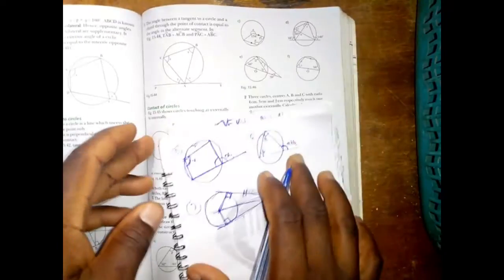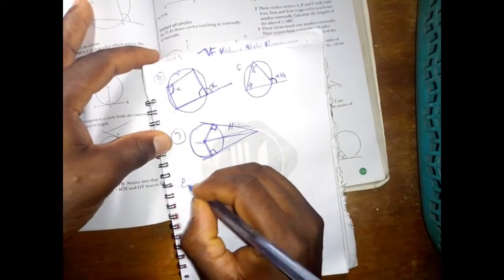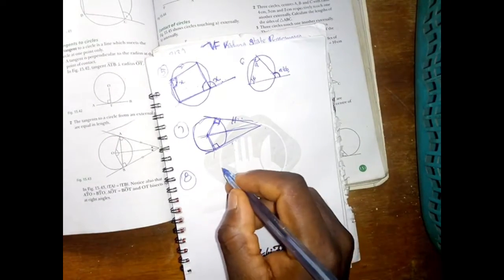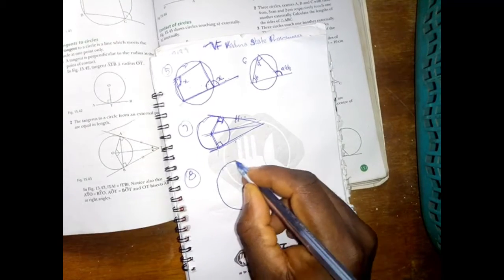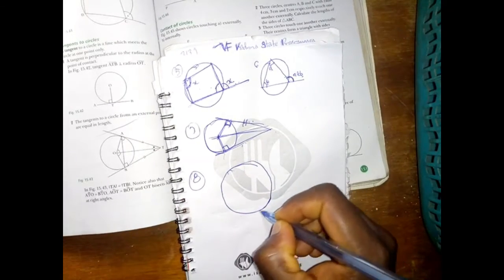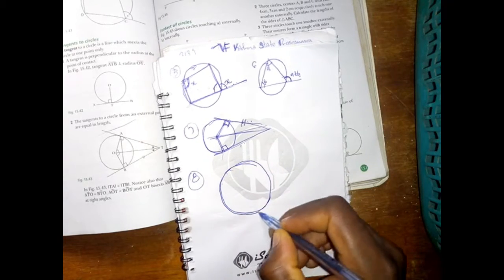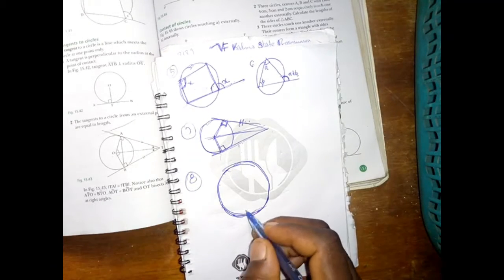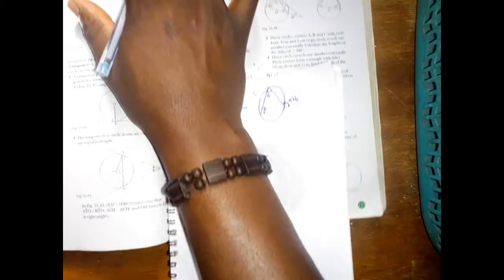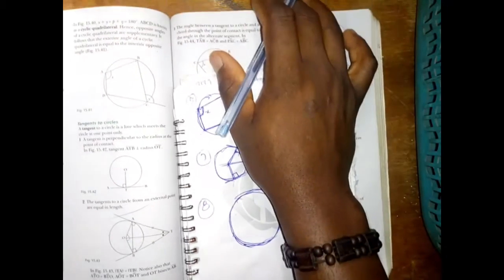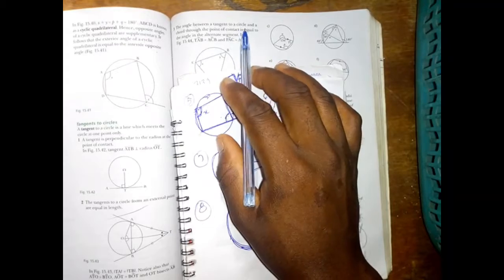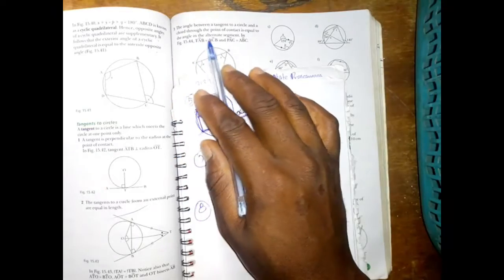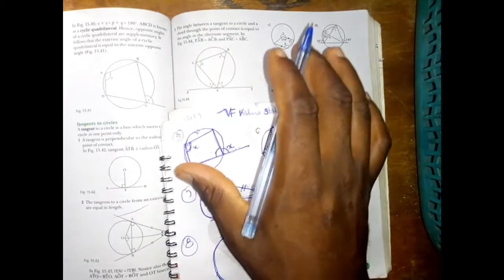So the last one is a little bit more complex for students to understand, but this is what I do to understand it, and most times it normally comes out in WAEC. So take for instance, they say the angle between a tangent to a circle and a chord through the point of contact is equal to the angle in the alternate segment. That's grammar.